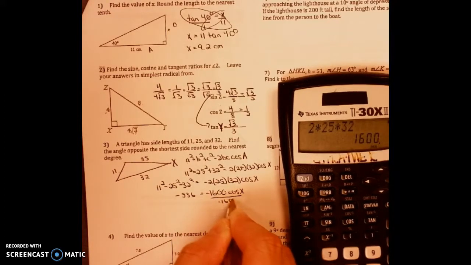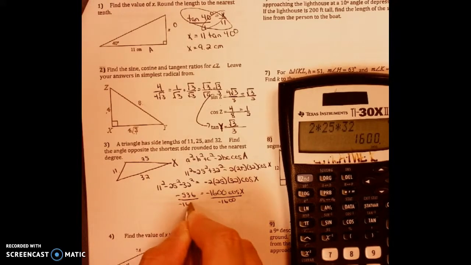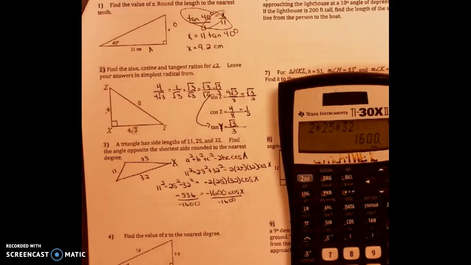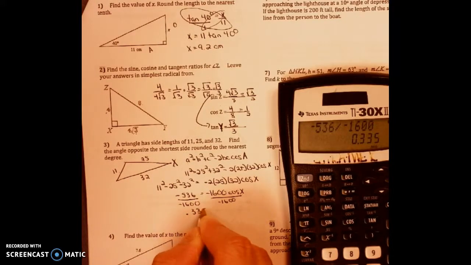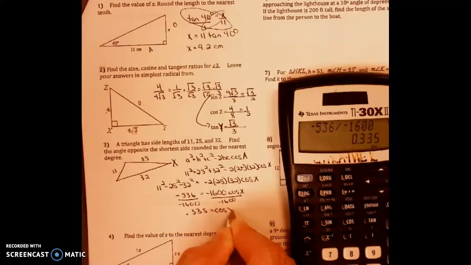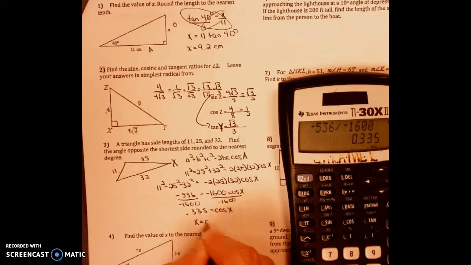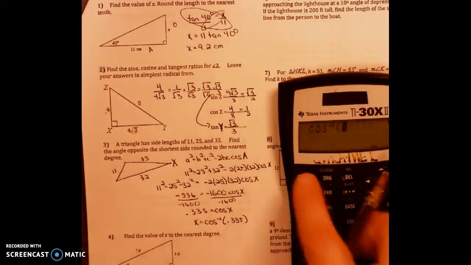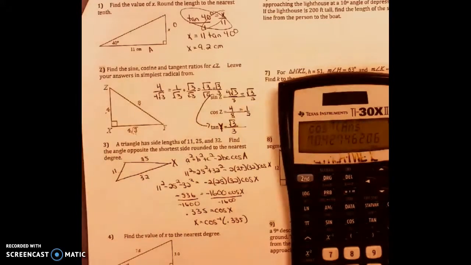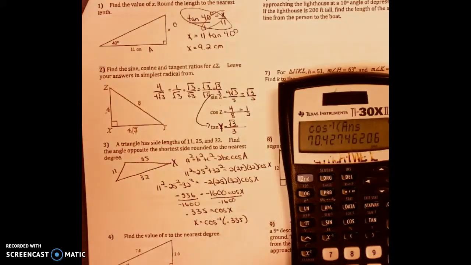So we're going to divide by the negative 1,600. And remember, anytime we're looking for the angle is when we're going to use inverse cosine. So we're doing inverse cosine. We can use that answer button, or this is a small decimal that I can type in on my own. We end up with, to the nearest degree, 70 degrees.